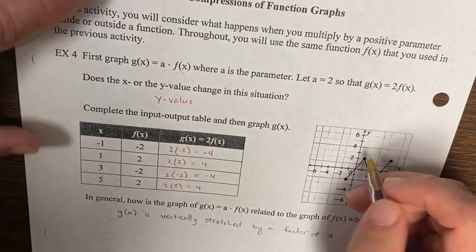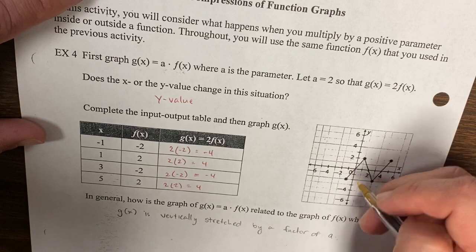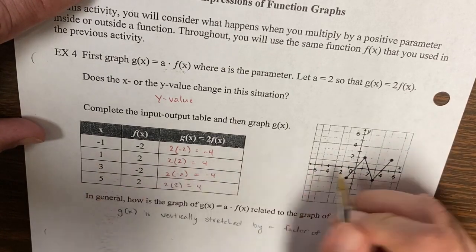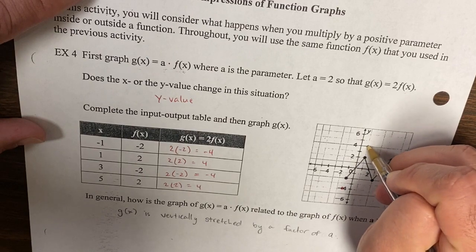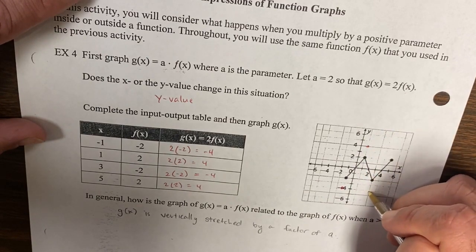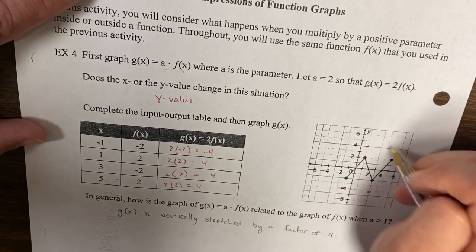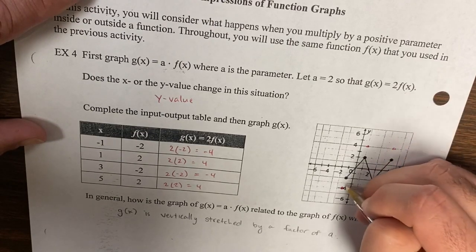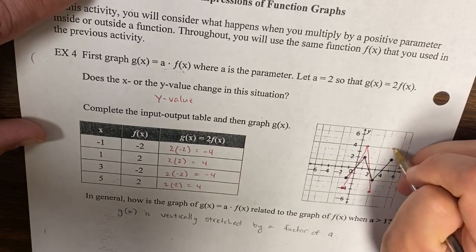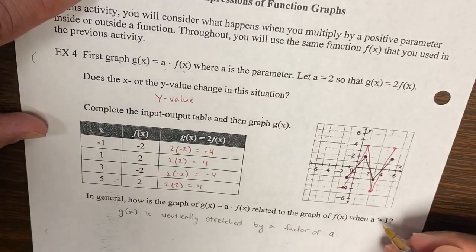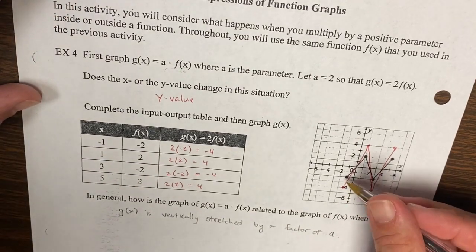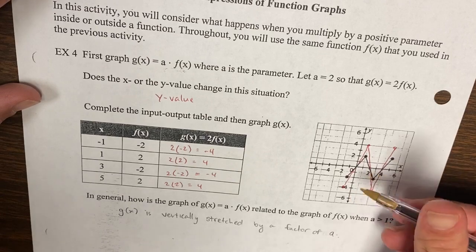And then I'm going to graph those points. So -1 is -4 now. 1 is 4. 3 is -4. And 5 is 4. Okay, so we notice that the x values didn't change, but my y values changed.